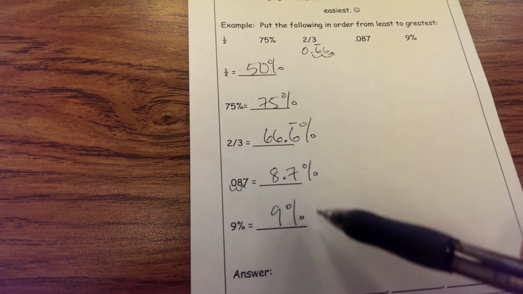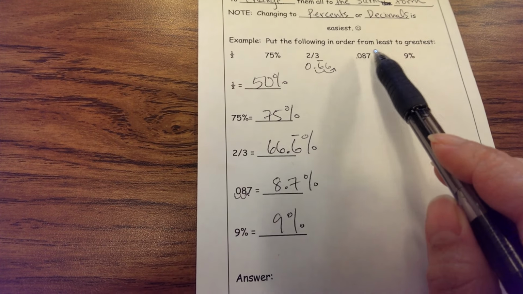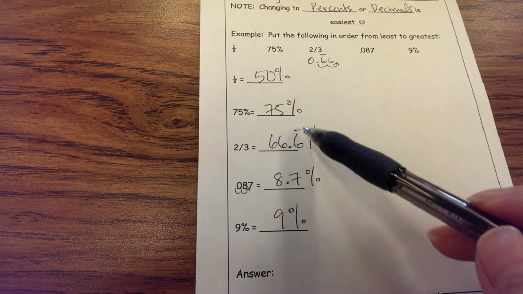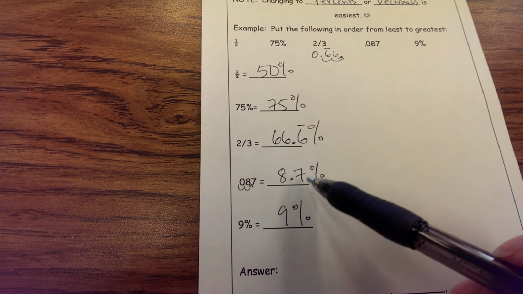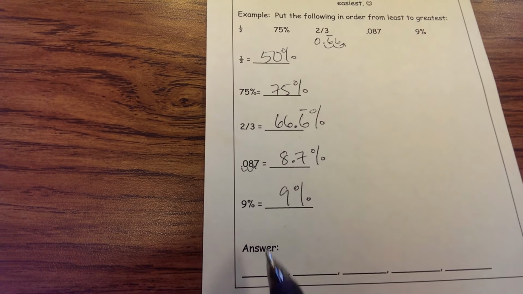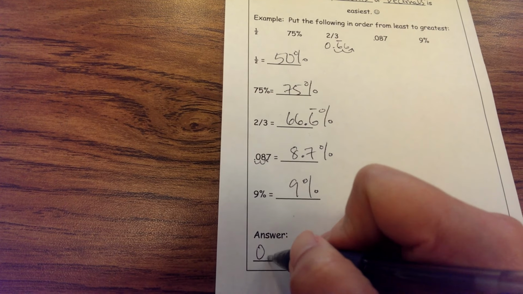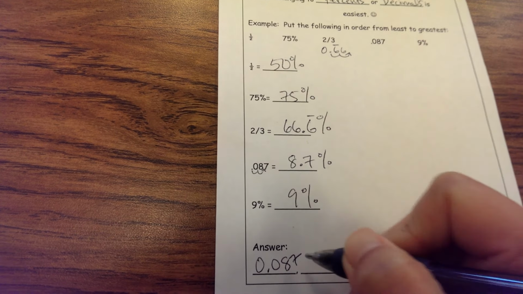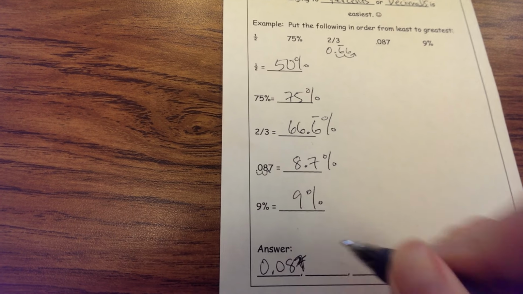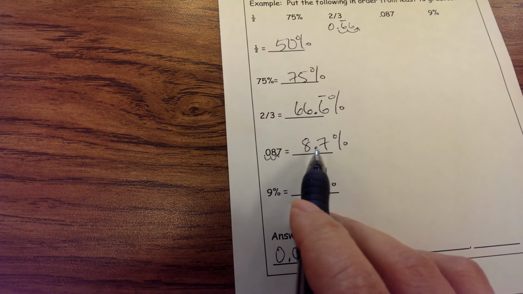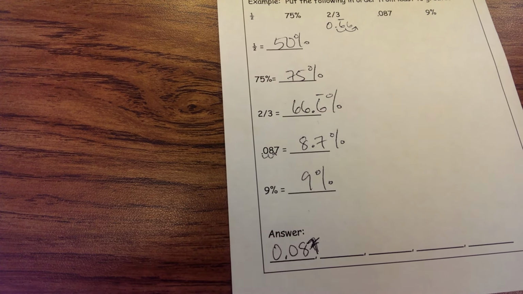So now that they're all in percents, we're going from least to greatest. So what is the smallest percentage? The 8.7% is the smallest percentage. So our first answer is 87 thousandths. We always put the original number. So we don't put 8.7% because that wasn't our original number. That's our original number right there.